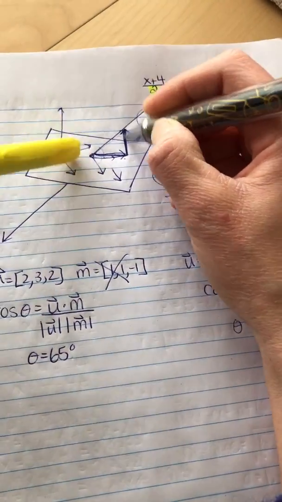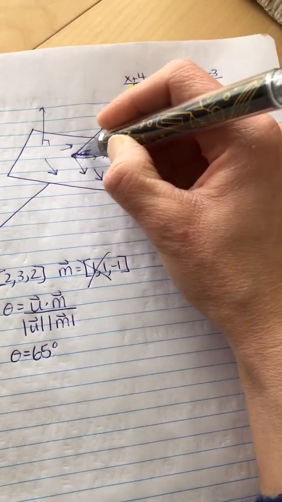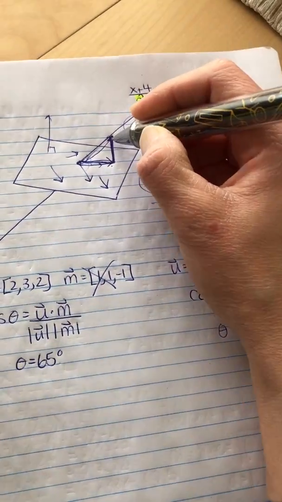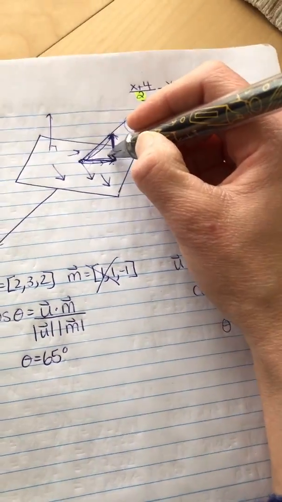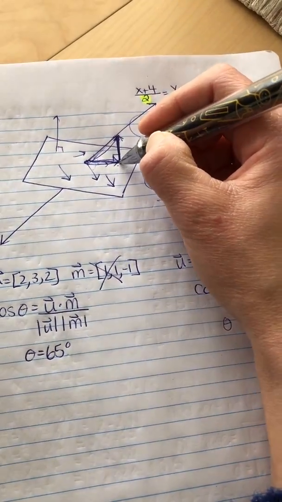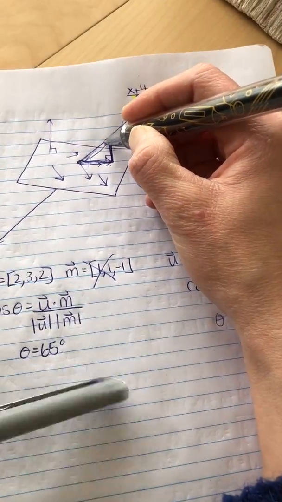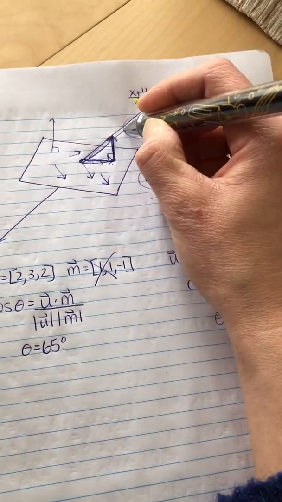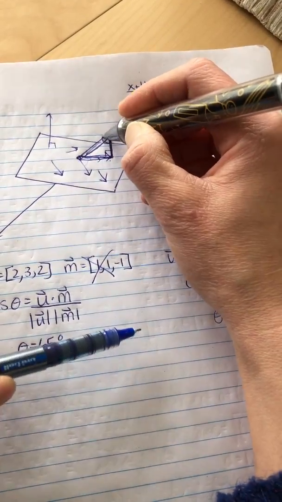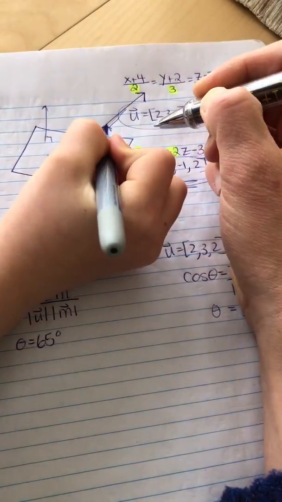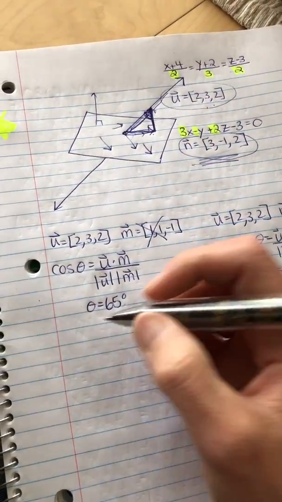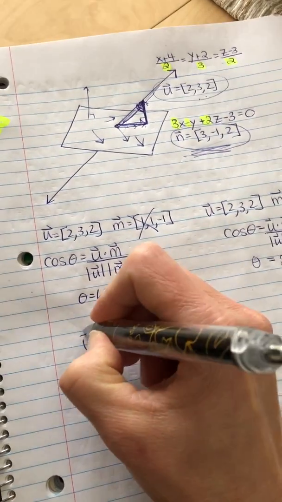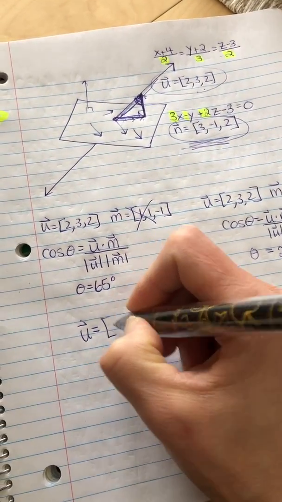Here's the normal vector. It would be like this. Pay attention. It's going to hit your line somewhere, it doesn't really matter where. So we're going to find the angle between the normal vector and the line, which is going to give us this angle up here. I don't want to do this whole entire question because I want you to still do it. We're going to use the direction vector of our line, 2, 3, 2.